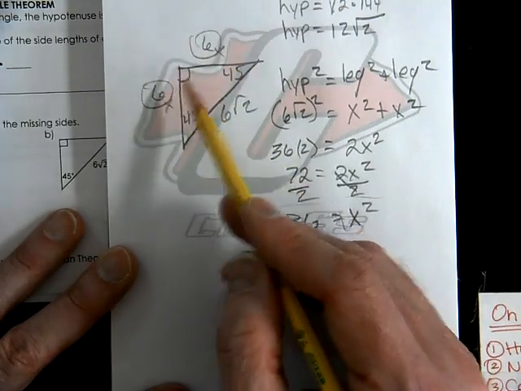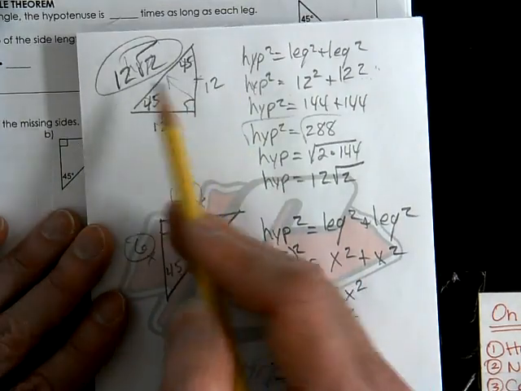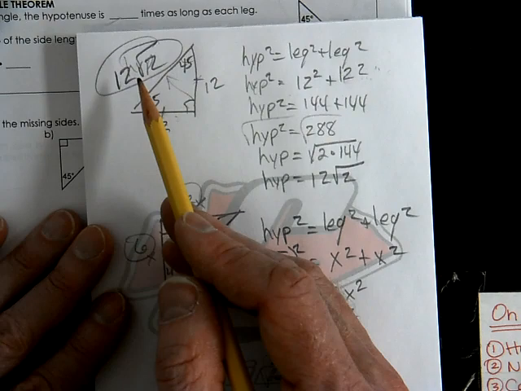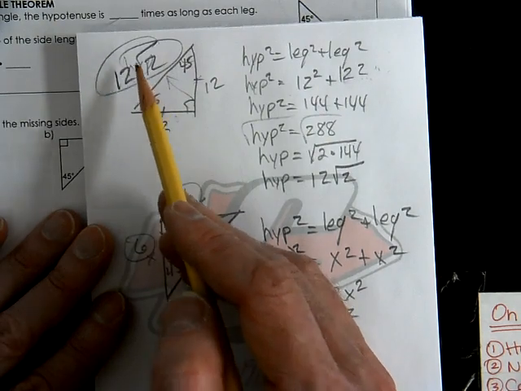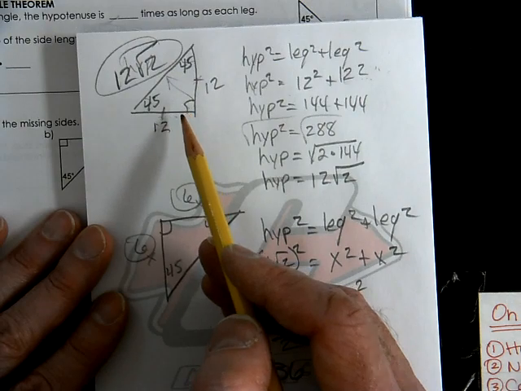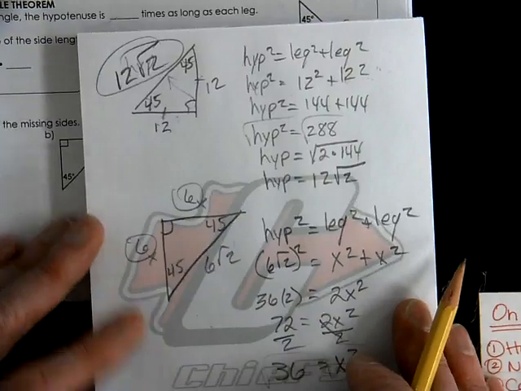Those are 6s. This is 6 root 2. Those were 12s. This is 12 root 2. It's just a pattern. The hypotenuse is root 2 times the leg. We just found a pattern that's true about every 45, 45, 90 triangle.